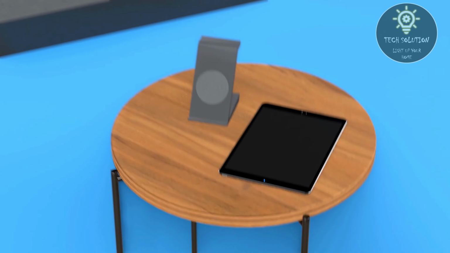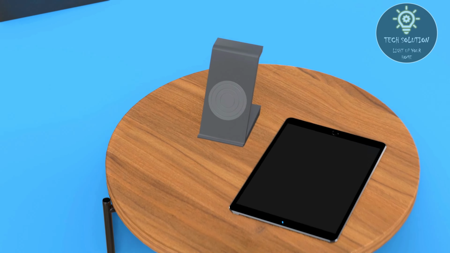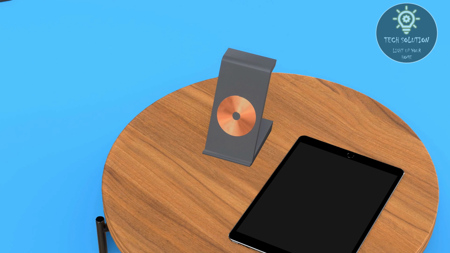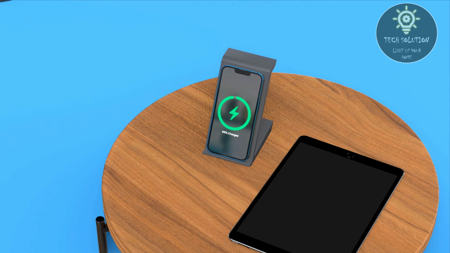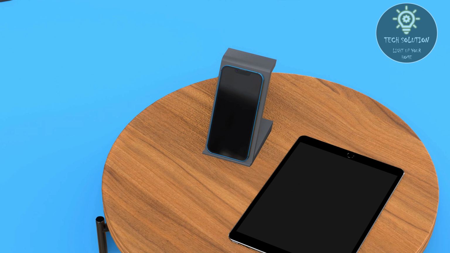Wireless charging. Inductive charging is used in wireless charging pads for smartphones and electric toothbrushes. Placing the device on the pad induces current in the receiving coil, charging the battery.